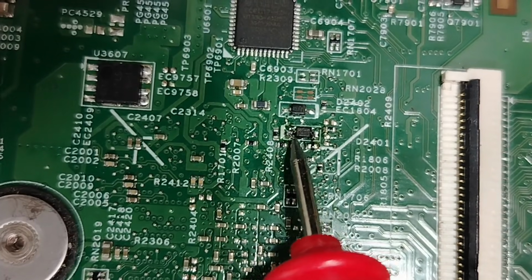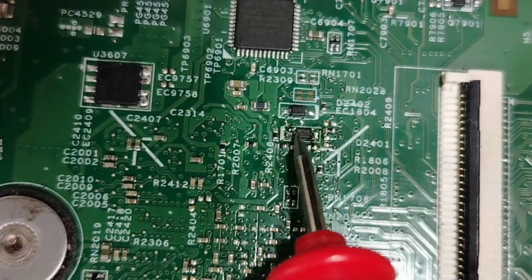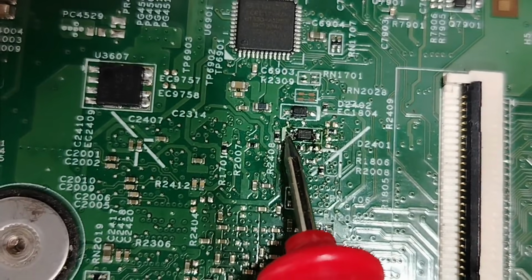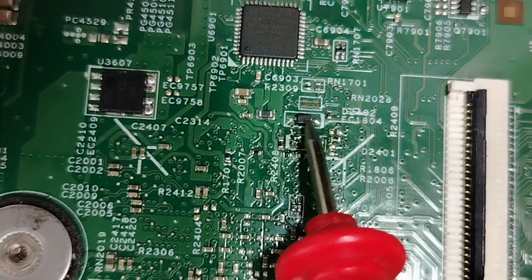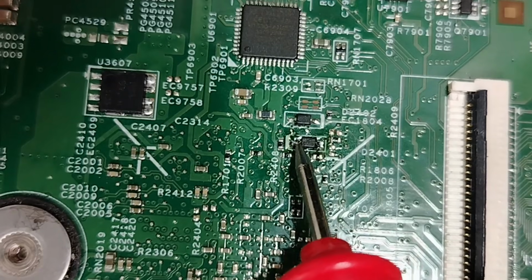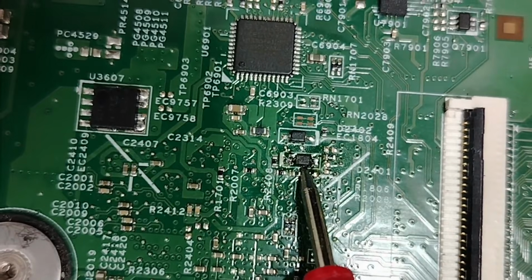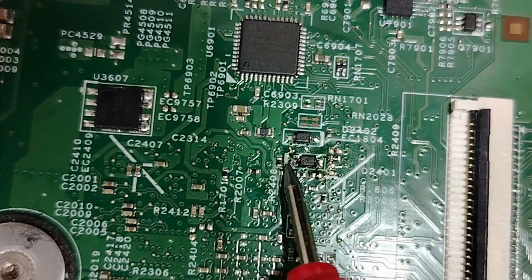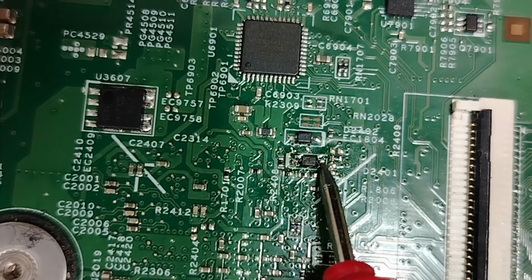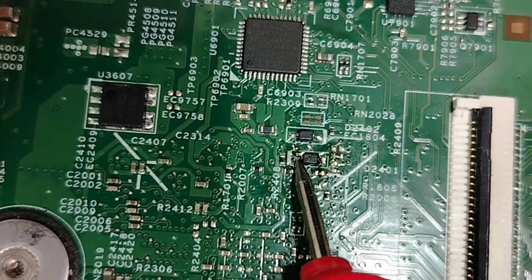Now the diode is connected, guys. Always make sure of the cathode. Here, this white mark means the cathode. For this diode, we have the cathode over here. So always for a diode, because it is polarized like an electrolytic capacitor, you have to pay attention to the cathode and anode. Now let's recheck the motherboard.